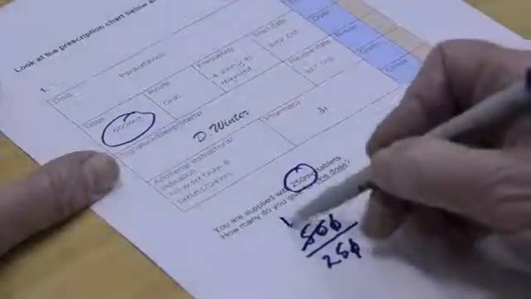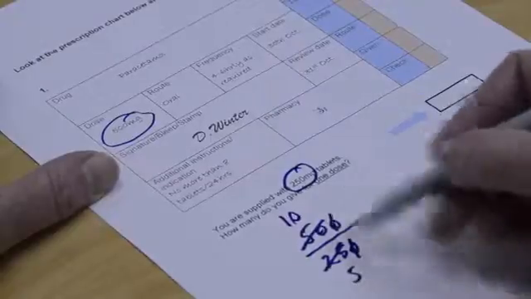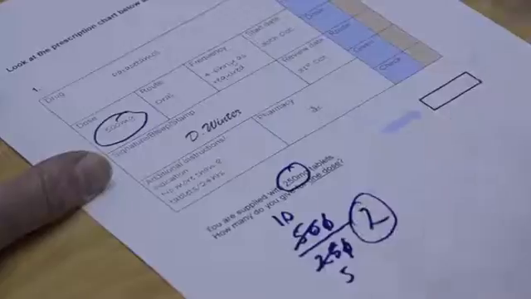How many 5s in 50 is 10. How many 5s in 25? 5. And again we're down to how many 5s in 10. And yes, the answer is, of course, 2. But don't forget the units.